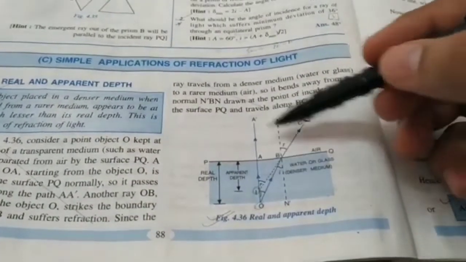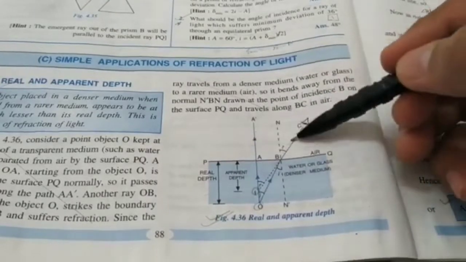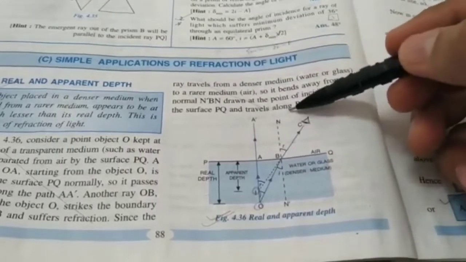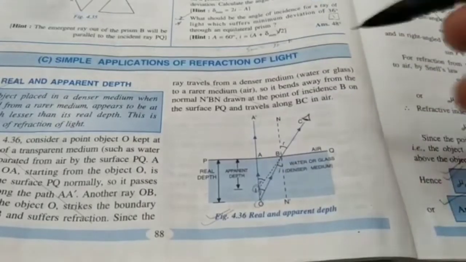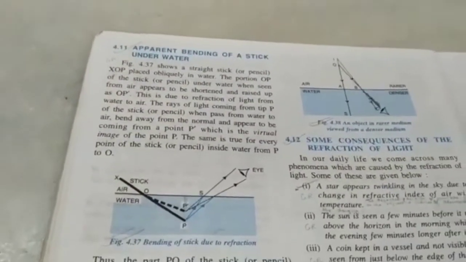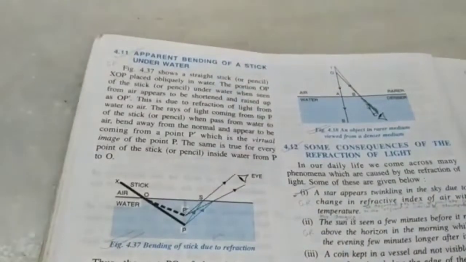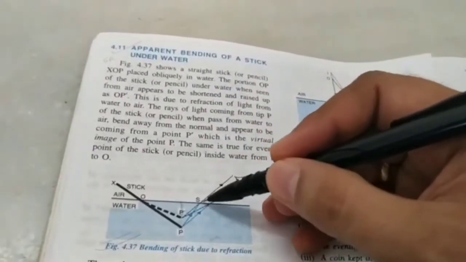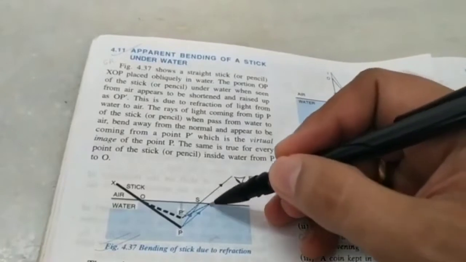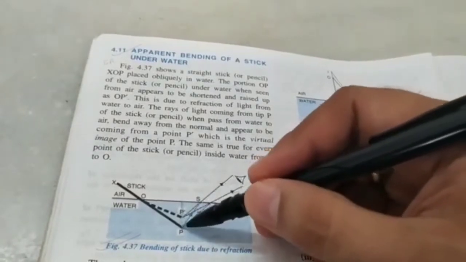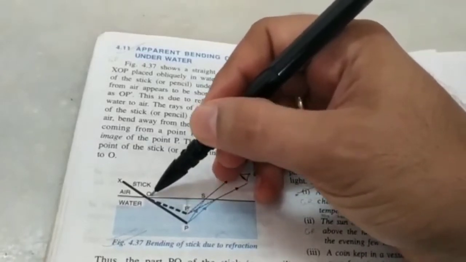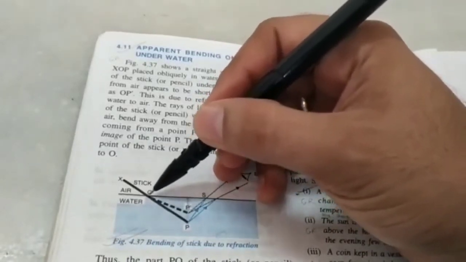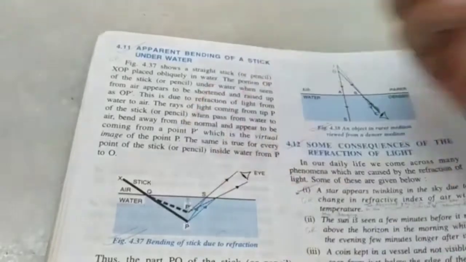Now, ideally, these two rays are not so far apart. They are very close to each other and both of them enter the eye. But for clarity, we have drawn it so far apart. So the same logic causes the bending of the stick. We draw two rays and both of them bend in such a way that they appear to meet at a point just above P. And then this happens at all these points, which we don't have to show. So the bending happens exactly at the boundary separating air and water.